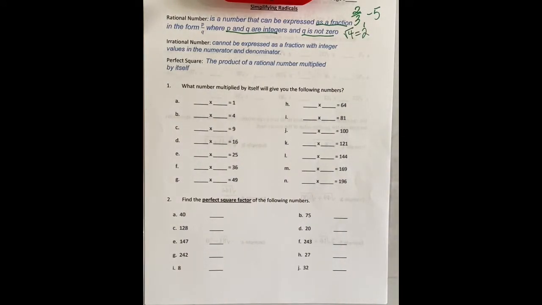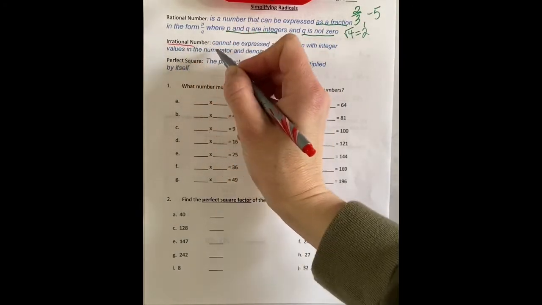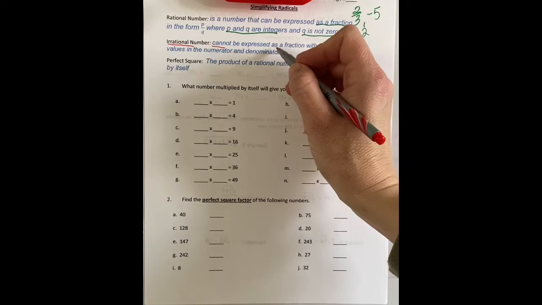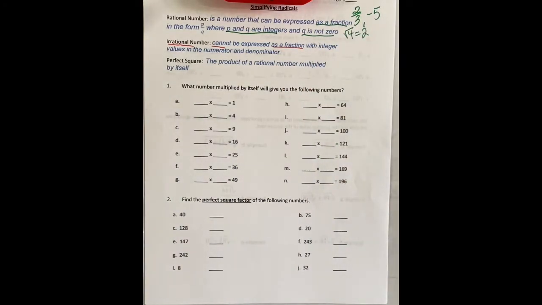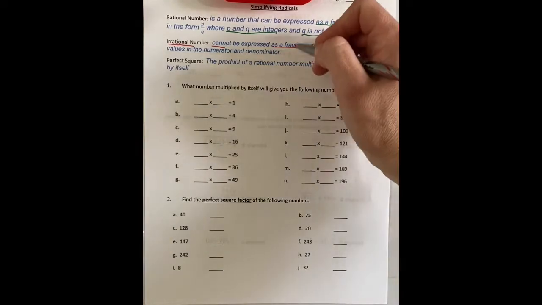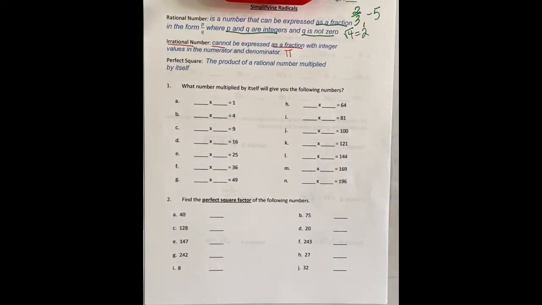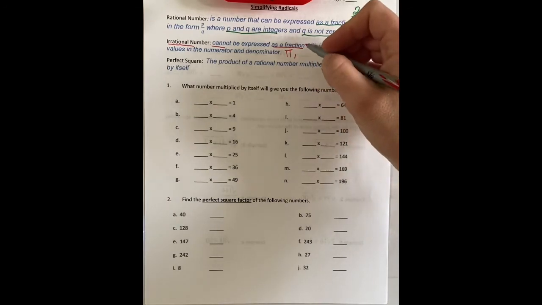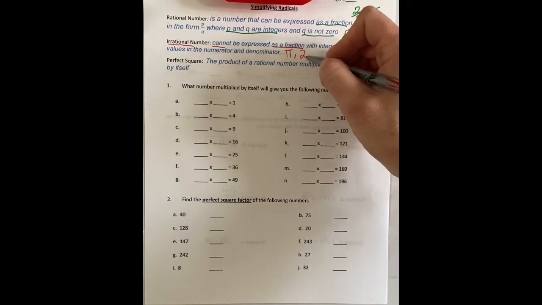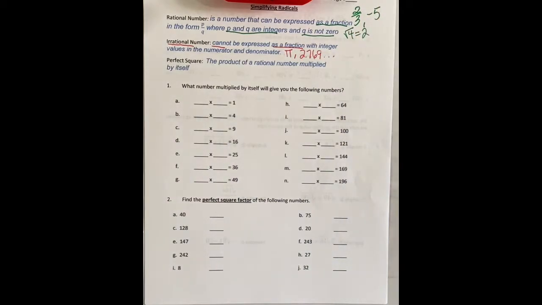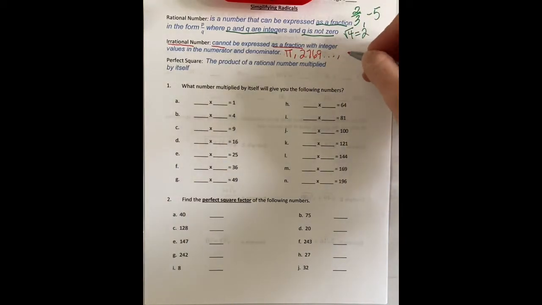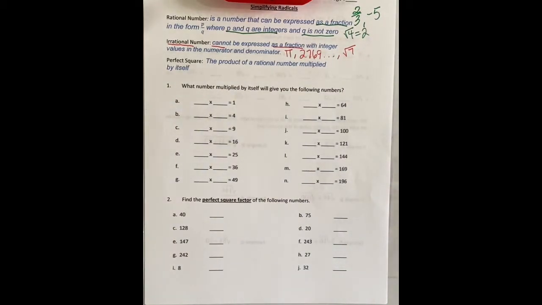An irrational number is a number that cannot be expressed as a fraction with integer values in the numerator and denominator. So there are only 3 types of numbers that are irrational. That would be pi, anything involving pi, because pi is a number that just goes on and on forever. Non-terminating, non-repeating decimals like 2.769..., meaning that there's no pattern. And also square roots of non-perfect squares, like the square root of 7, which is what we're going to learn how to simplify today.